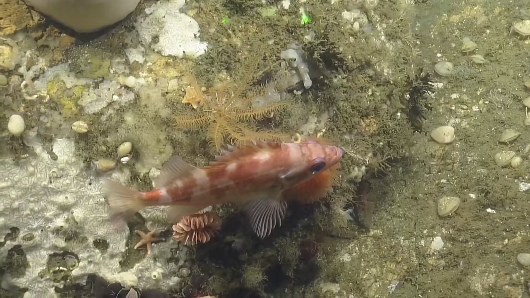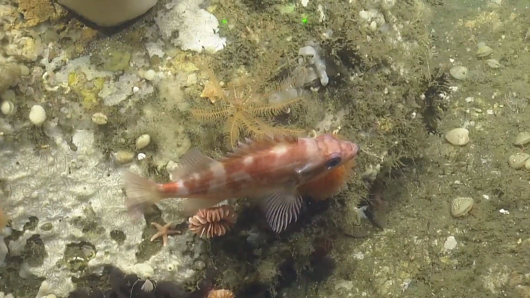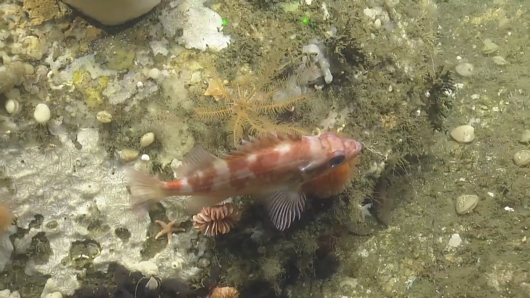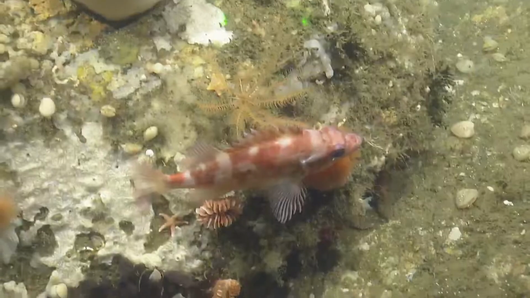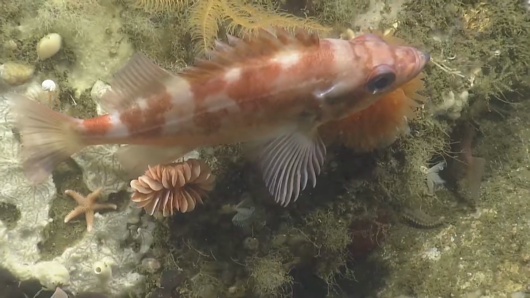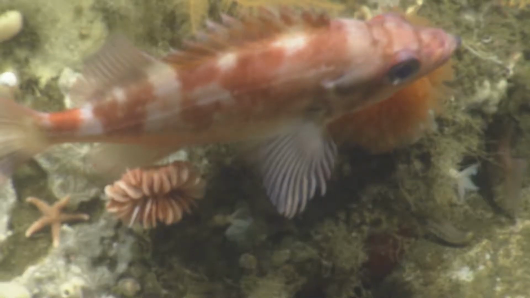So one of these cup corals has its polyps pulled in, but the one behind the fish has it out, I think. Under his chin. Yeah. It's his pillow.